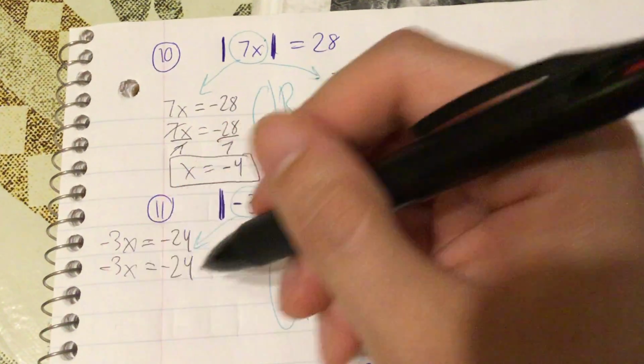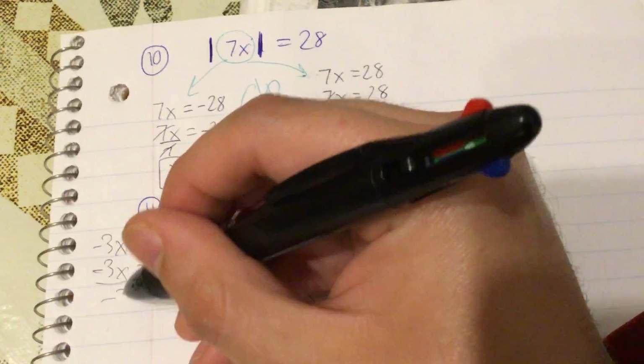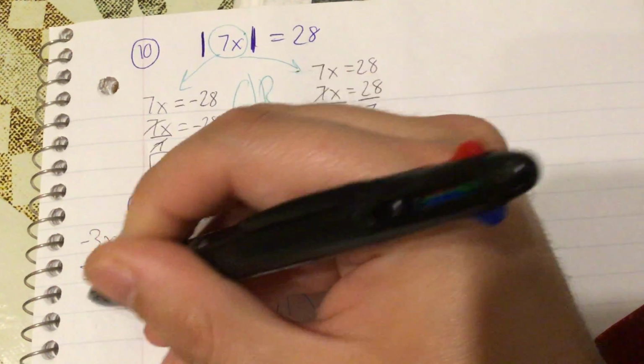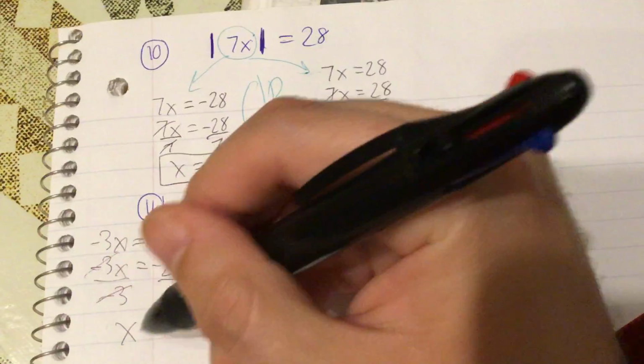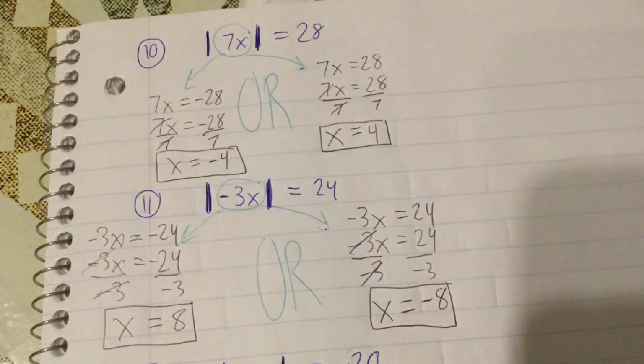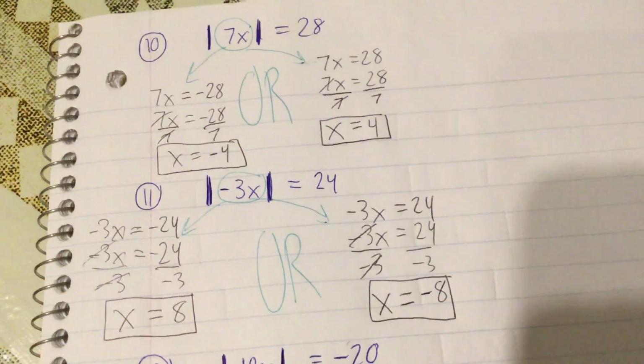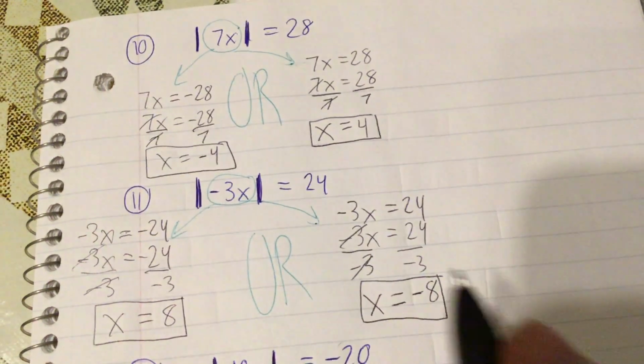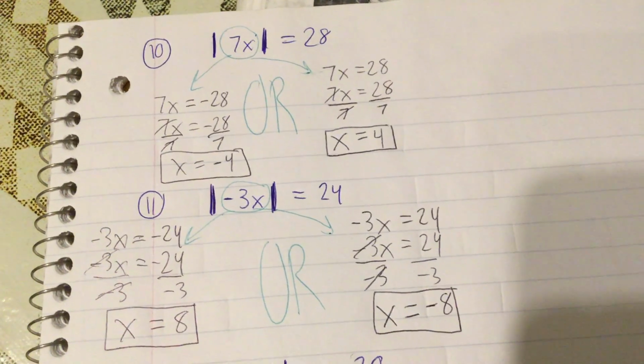And the other side, we're going to divide both sides of the equation by negative 3, getting me x equals positive 8. And it doesn't matter which one's on the left side or which one's on the right side, just show the work. Show the work.